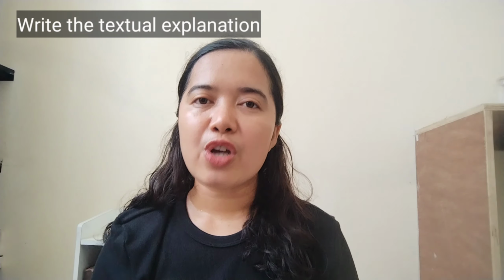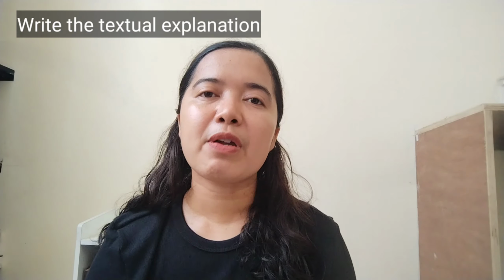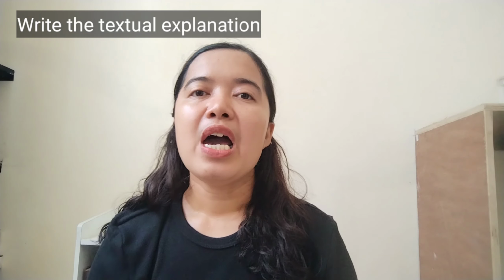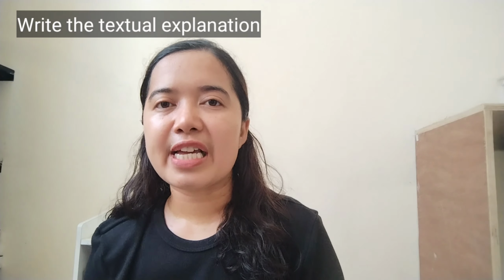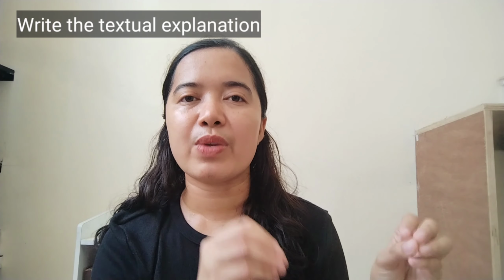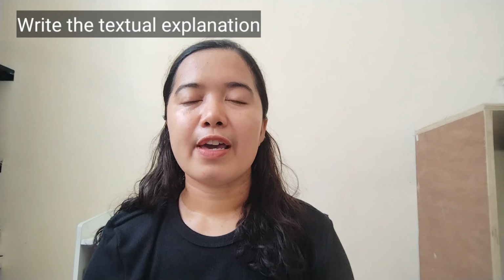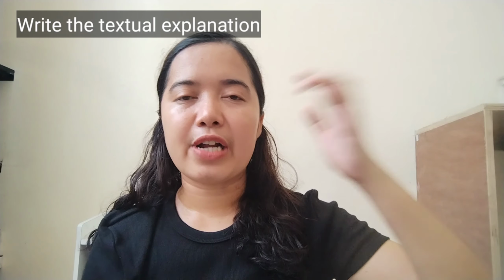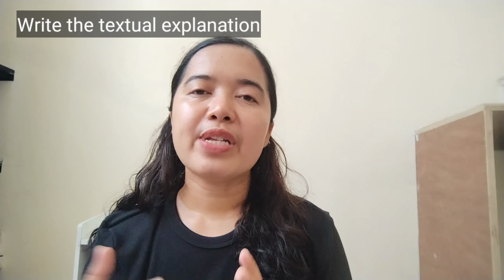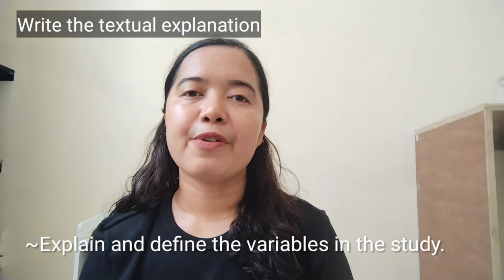Since we're already done with our schematic diagram, the next thing that we're going to do is to write our textual explanation. Of course, when I talk about textual explanation, it should be written in paragraph form, and it follows a certain format as well. Our textual explanation must be related to the schematic diagram that we have crafted. In this case, the first few paragraphs in our textual explanation should explain or define the variables in our study.